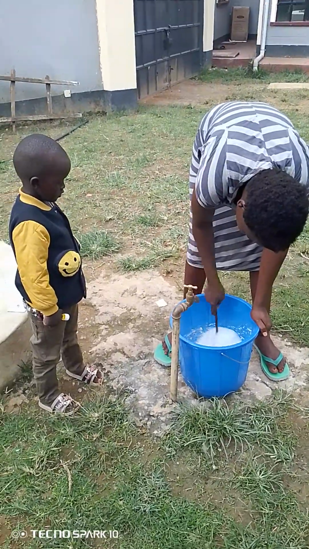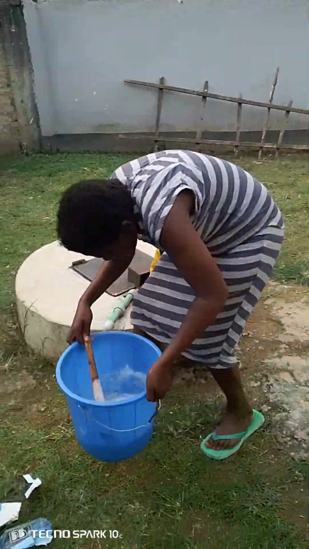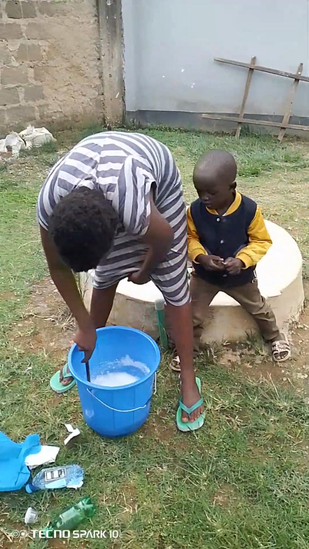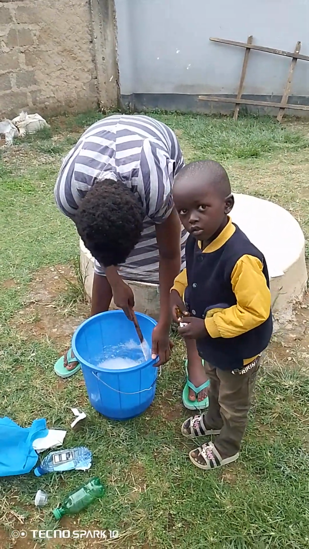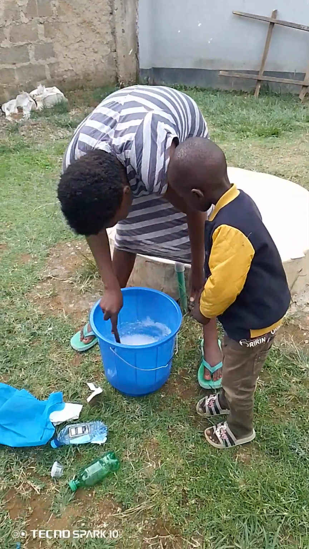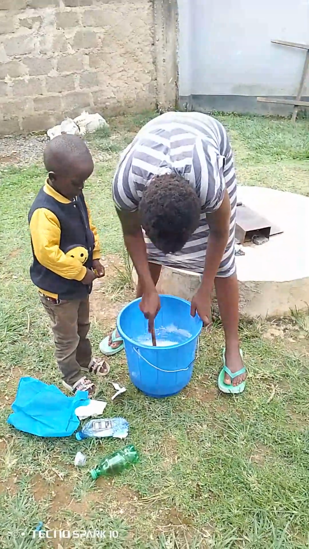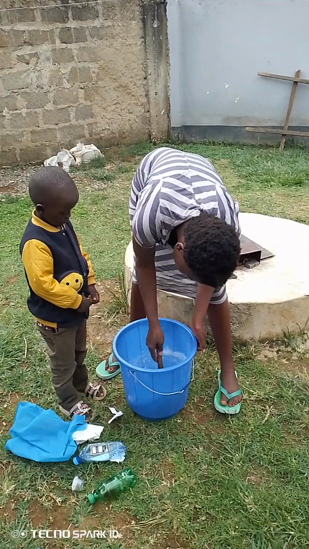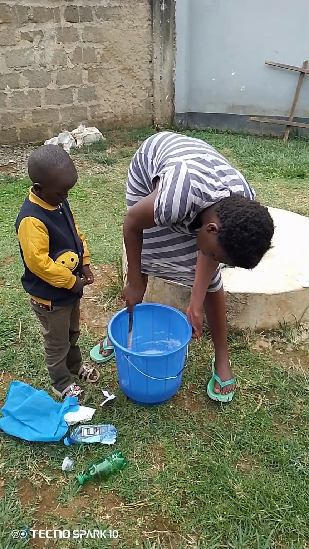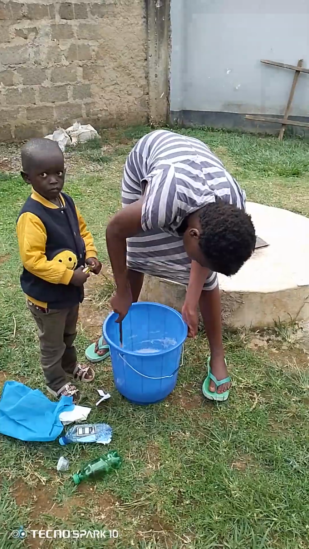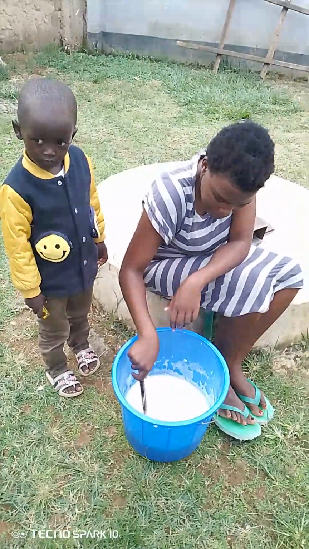So take a good position so that you cannot get tired easily. You can sit down. Then you stir them gently until all the mixture has dissolved. Just mix them until all the mixture has dissolved. Continue stirring, you are almost there.